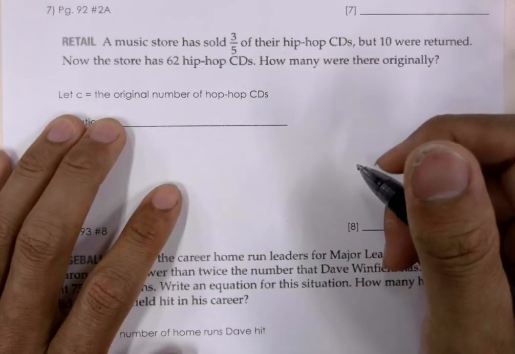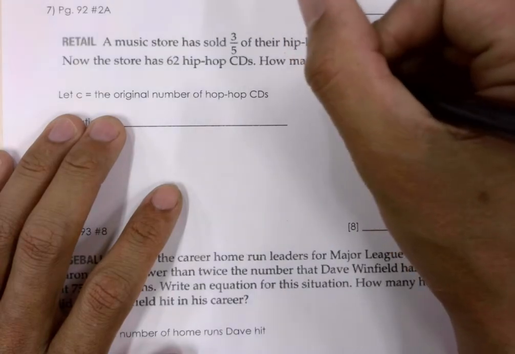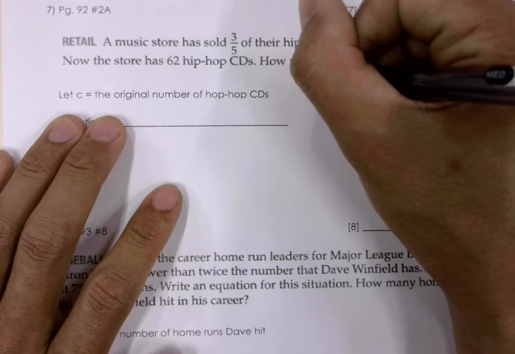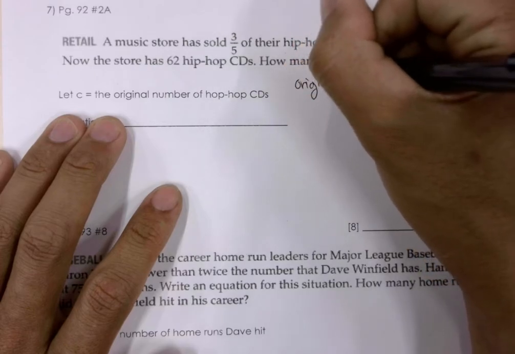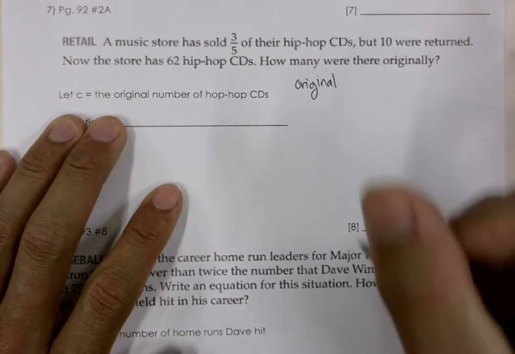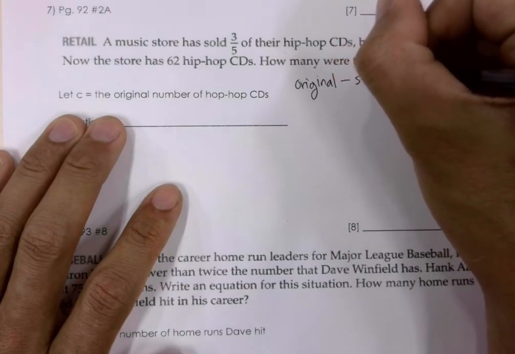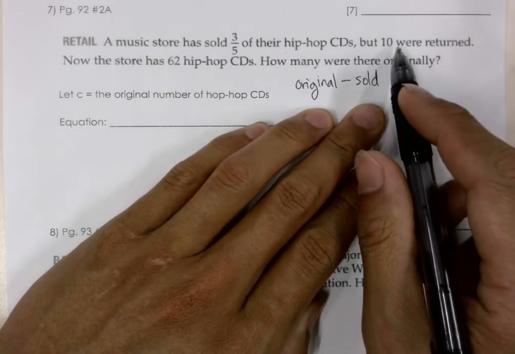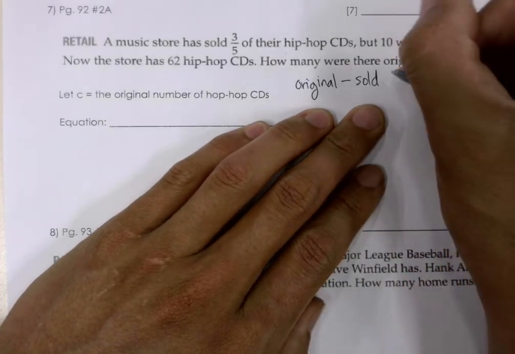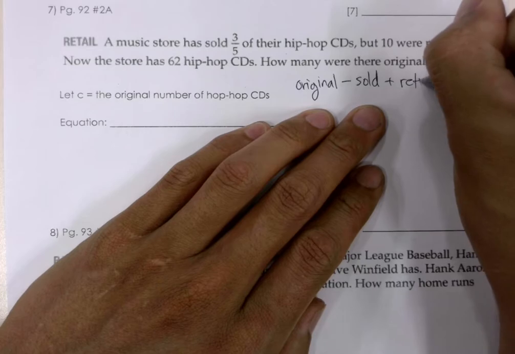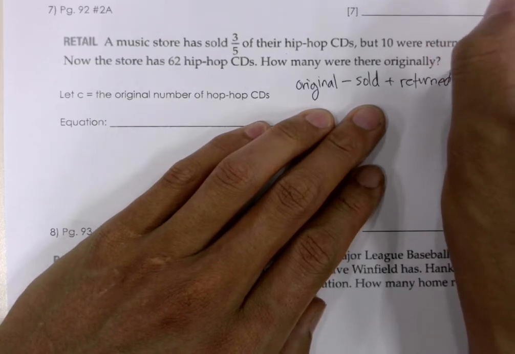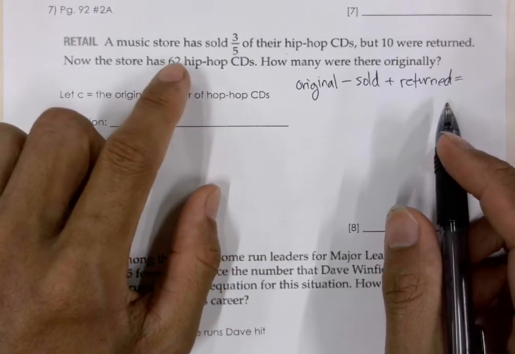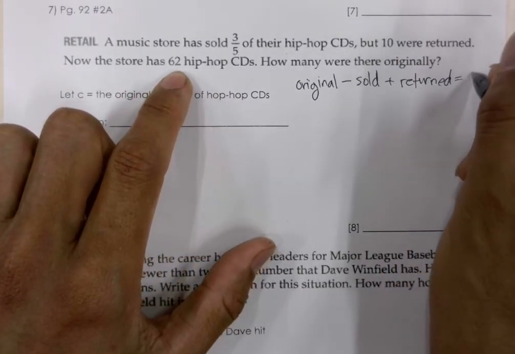Now, to solve this problem, what we can do is find the total number, let's say the original number, minus how many they sold, plus how many were returned. And that is going to equal how many there currently are in the store, which is equal to 62.